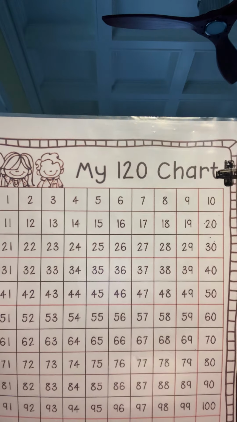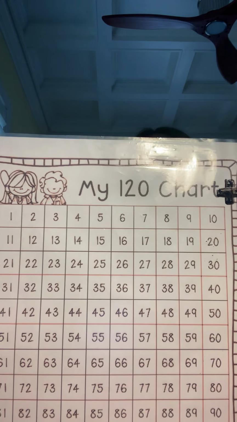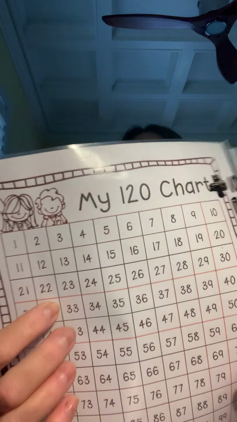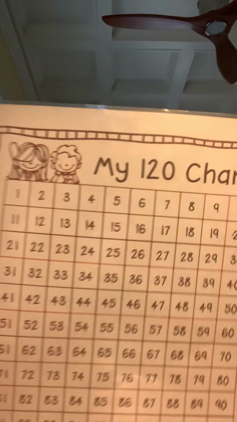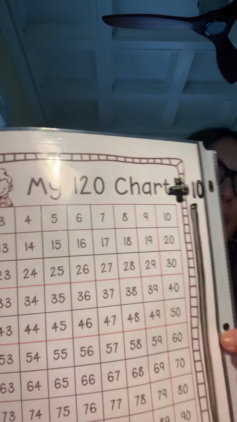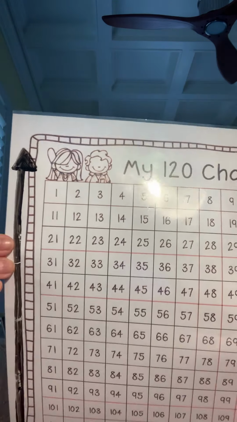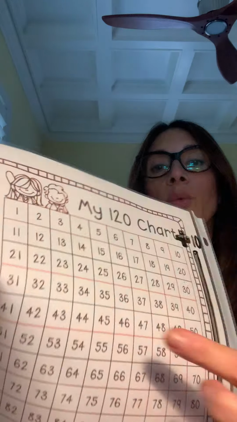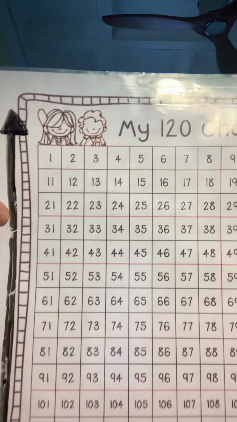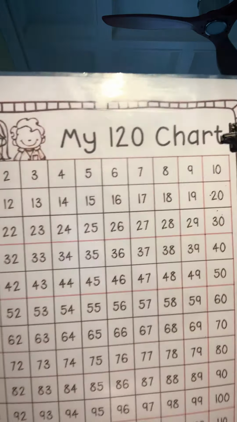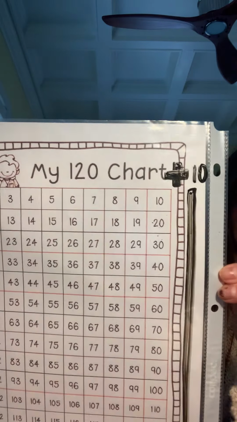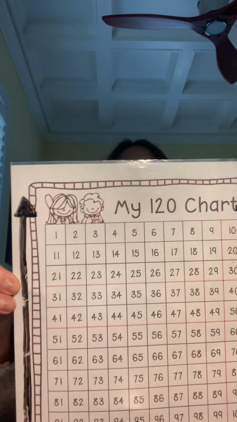Now again, if we are just adding ones to a number, we would just simply count straight across like we normally do with a regular number line. And if we're subtracting just ones and not tens, we would just go backwards. I'm so sorry that it is kind of flopping around here, but this is the best I can do for now. So that's a little review on our 120 chart, which will come in handy for you for the rest of our math.